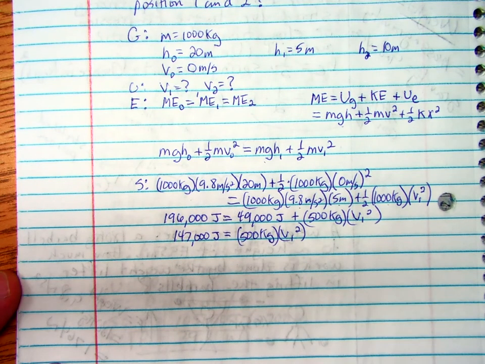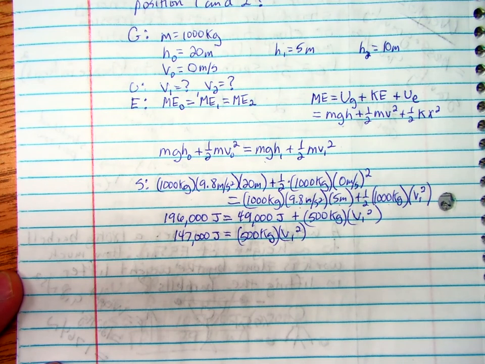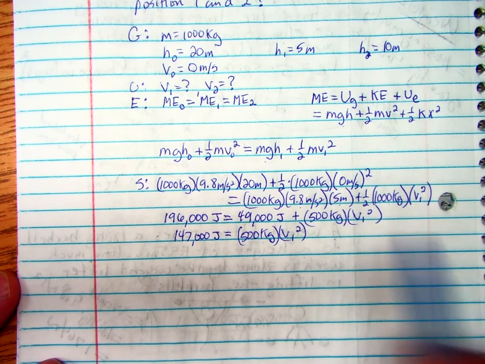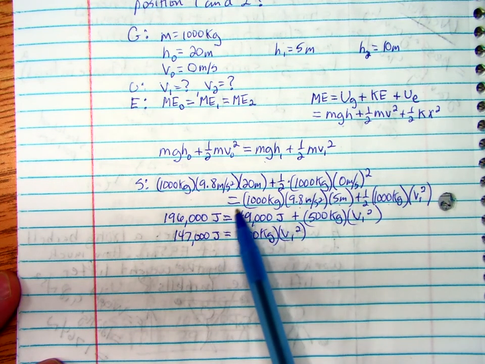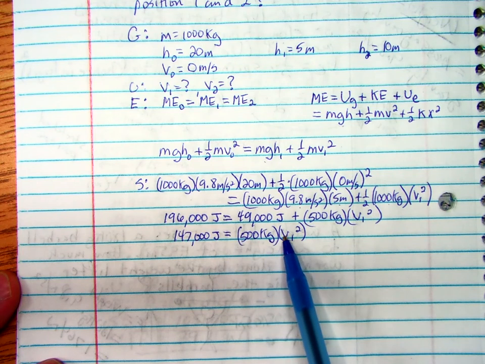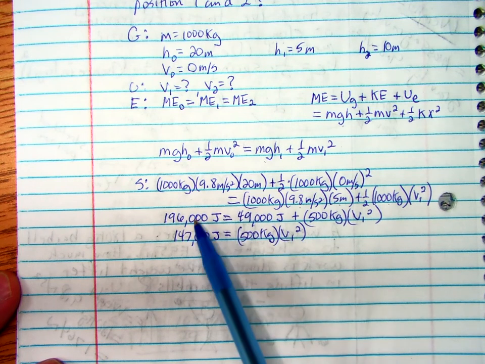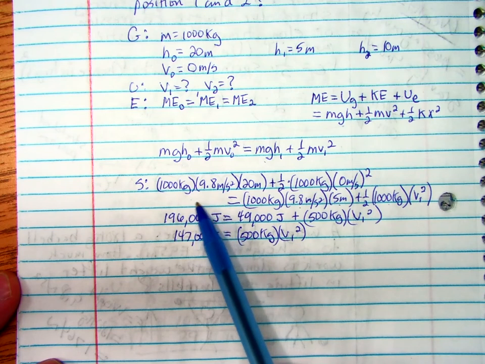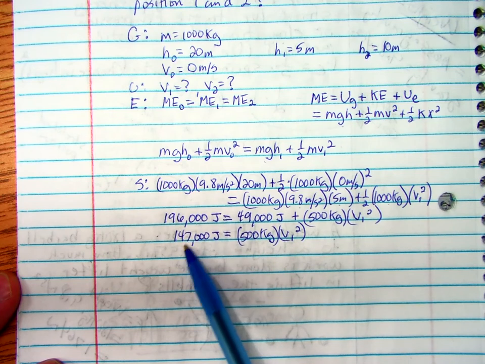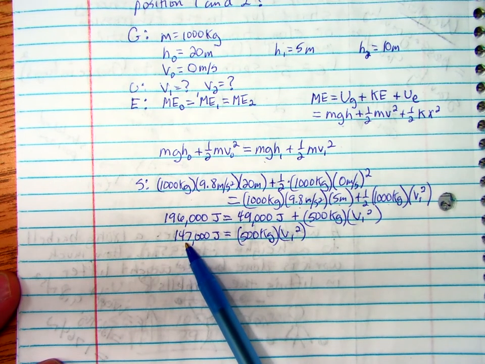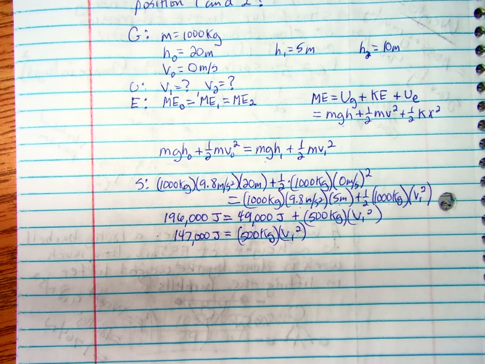And 49,000 is the product of the second one. This is the amount of potential energy at position 1. This is the amount of potential energy at position 0. So we subtract 49 from both sides, and you get 147, which is the difference between the potential energy at position 0 and position 1.